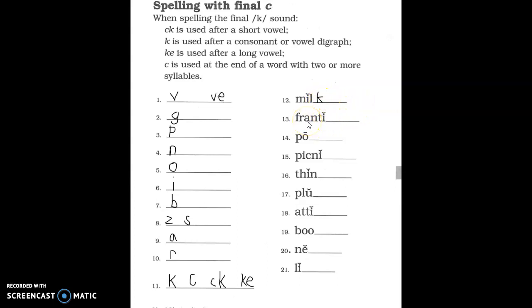Number 13. Frantic. What kind of vowel is used before our letter? A short vowel. I. And how many syllables does frantic have? Let's clap it out. Frantic.